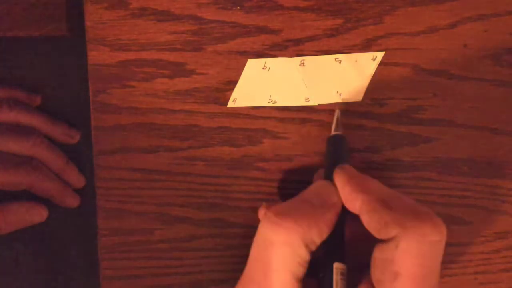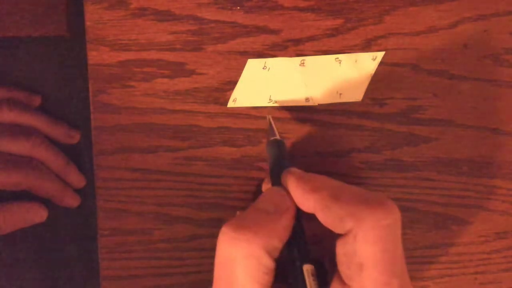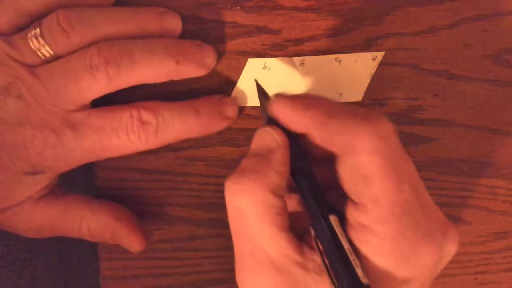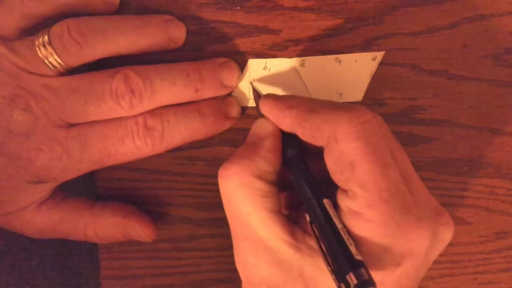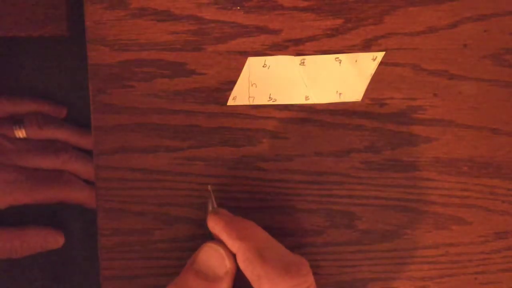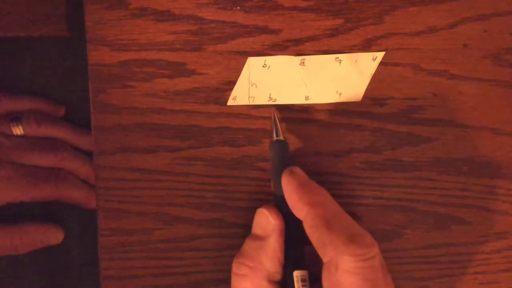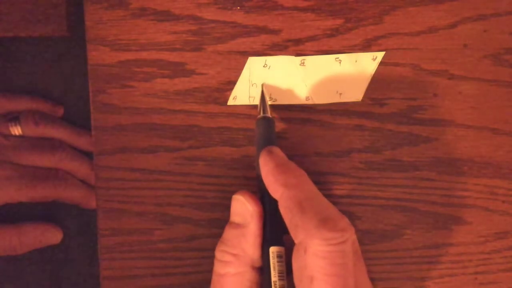So this whole length is base 1 plus base 2, in other words, these two bases added together. The height is the perpendicular distance from here down to here. That's the height of the trapezoid. So the area of this whole thing is base 1 plus base 2 times the height. But we wanted the area of just one of these.